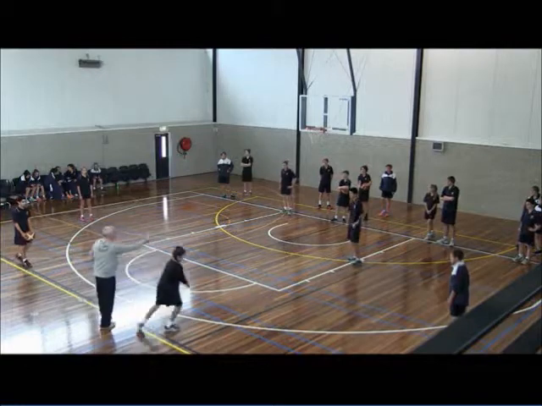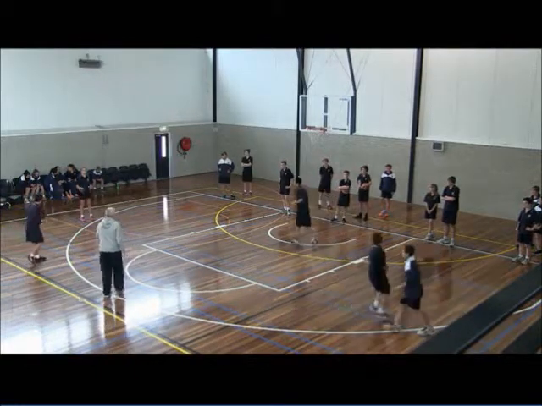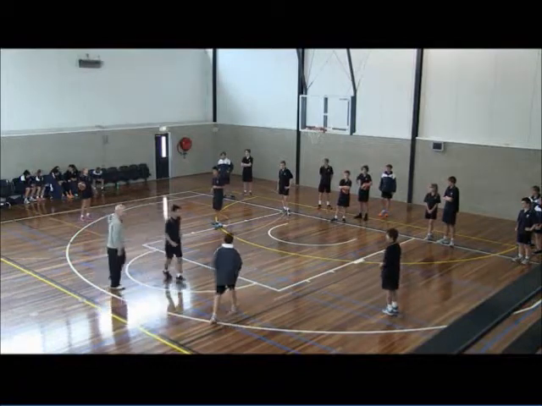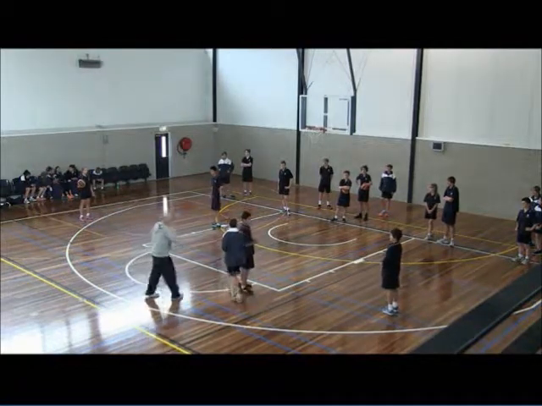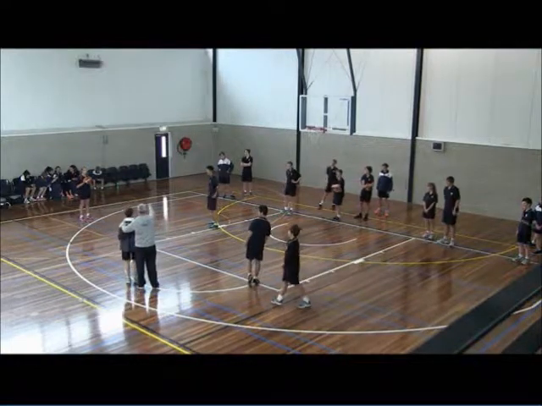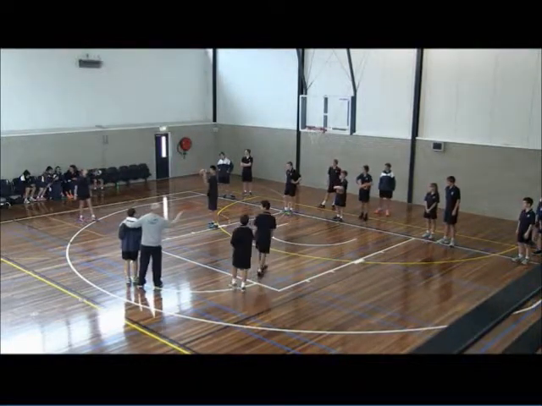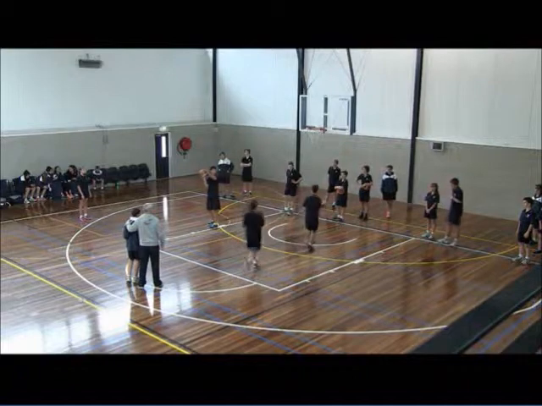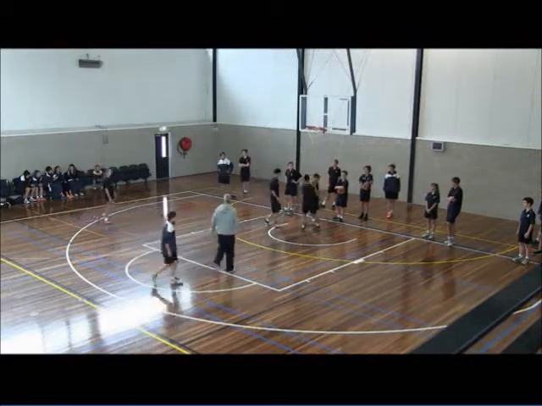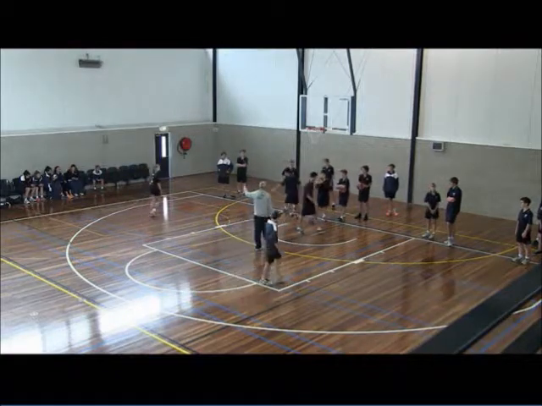We're just going to practice screening away. So 1 screens away for the 2, and then when 4 passes it to the 3, they screen away for the 2 as well. And again, we're just trying to introduce here the concepts of screening, floor balance, and things that might occur in a game. We're not trying to learn a patterned offense here, we're just trying to work over some of the scenarios that could occur in the game.